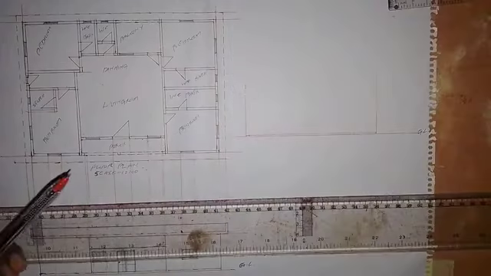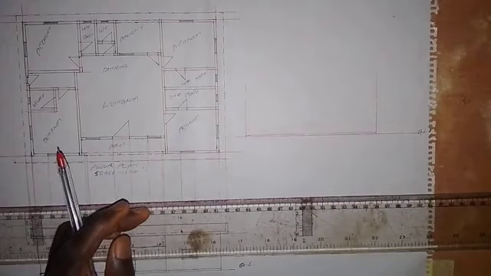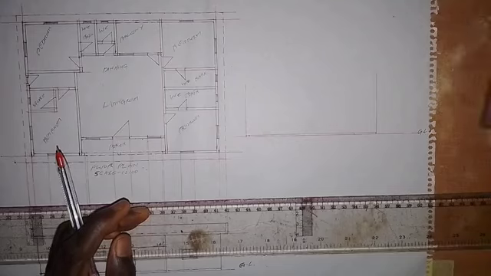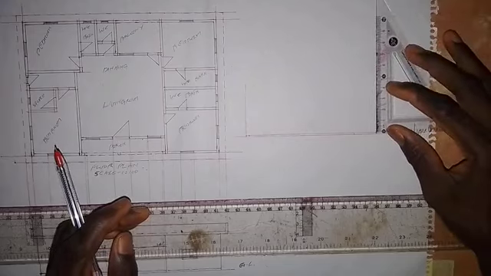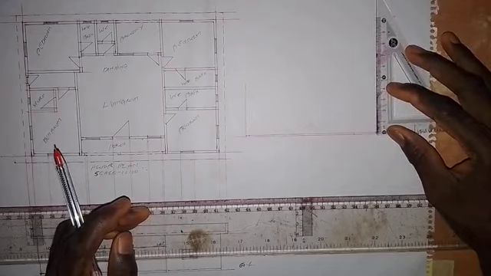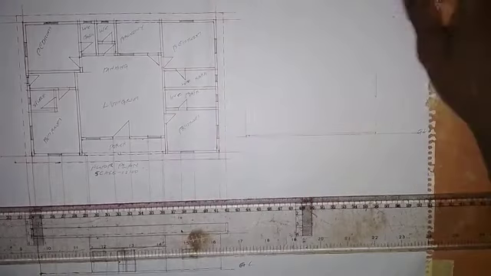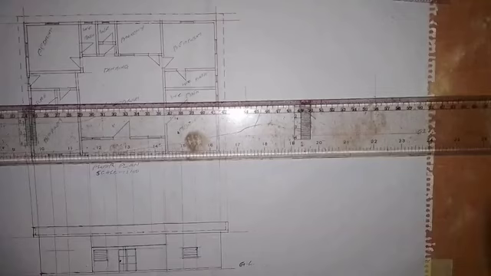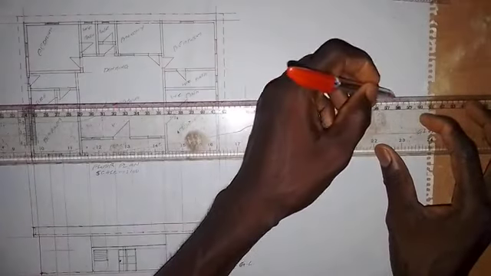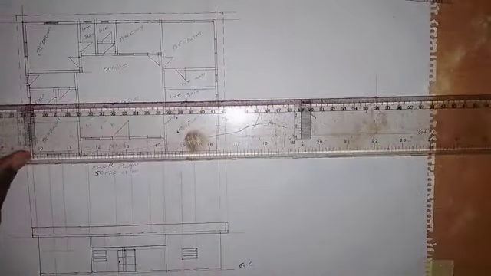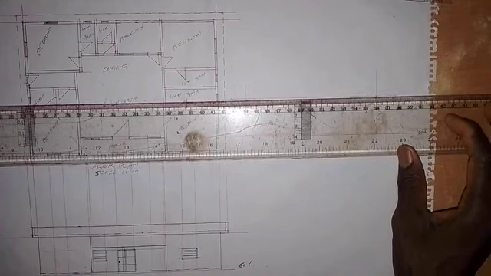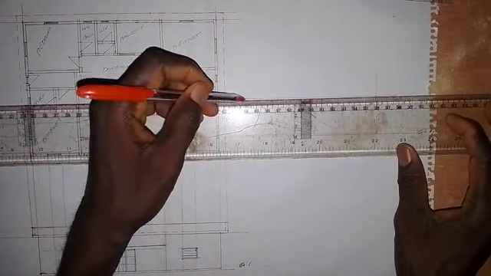3,250. 3,250 is the floor to ceiling height. If you divide 3,250 by 100, that gives us 32.5, so we make it 33 millimeters. We take a measurement of 33 millimeters up the floor level line. So here we have 33 millimeters. At this point, we draw a horizontal line through here, like this. Here, I'm looking at this line, and the line is not straight.